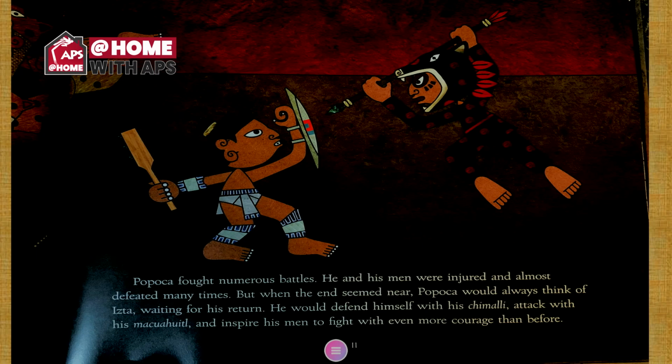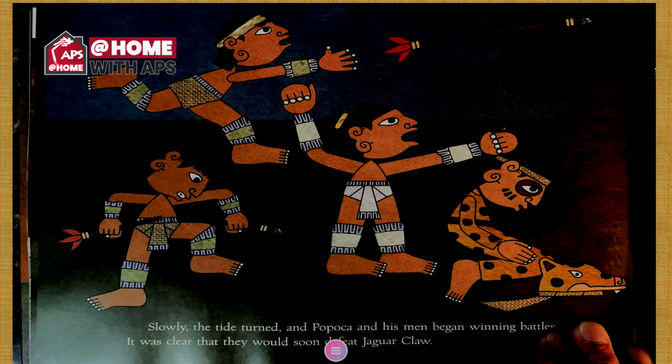He would defend himself with a chimali, attack with his makwatwitil, and inspire his men to fight with even more courage than before. Slowly, the tide turned, and Popoka and his men began winning battles. It was clear that they would soon defeat Jaguar Claw.